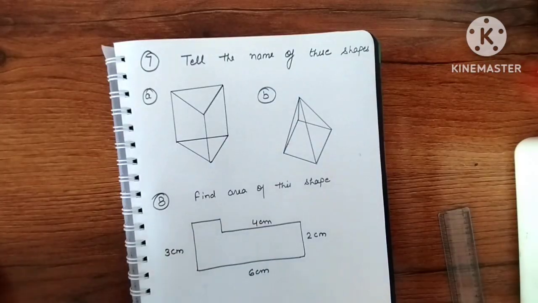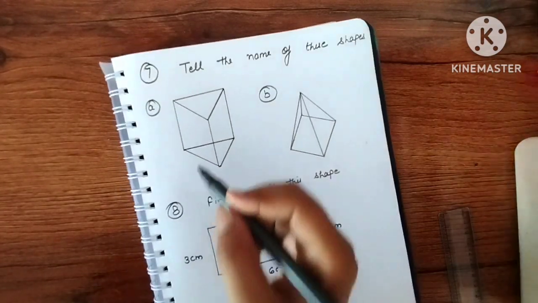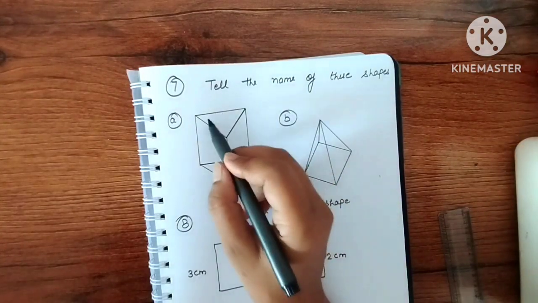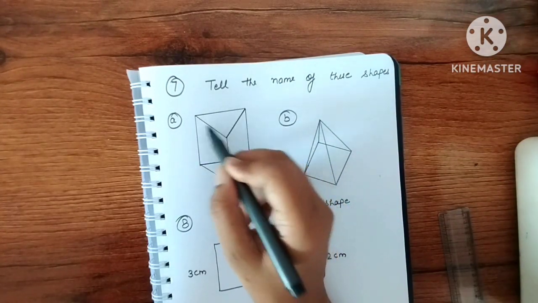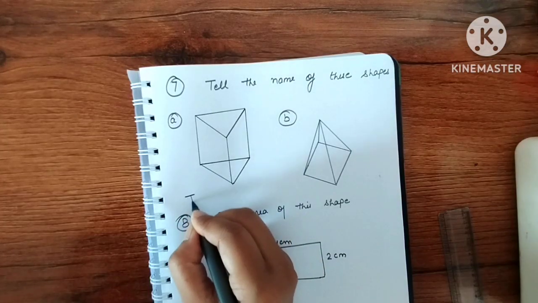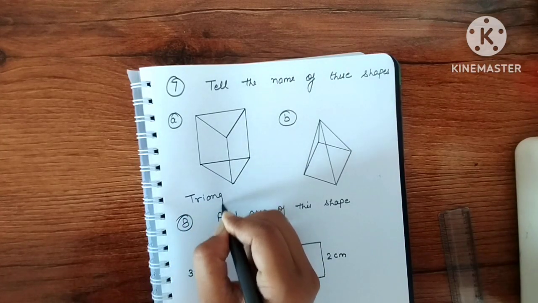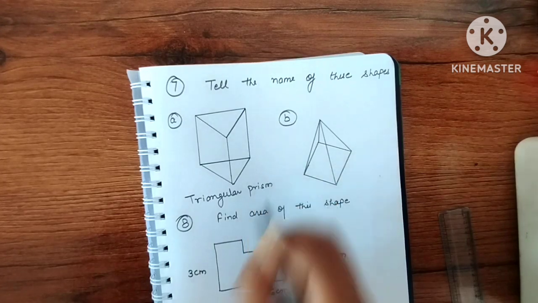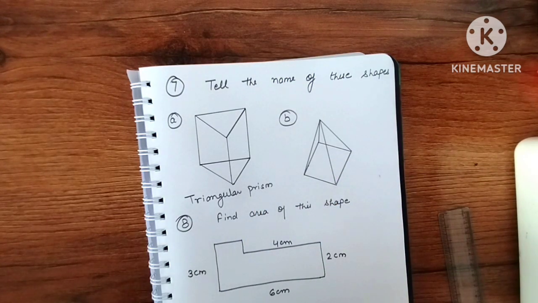Now tell me the name of these shapes. We discussed these shapes. What is the name of these shapes? This is a prism structure. This is a prism. And which type of prism is this? Which shape is this? Triangle. So this shape is a triangular prism.